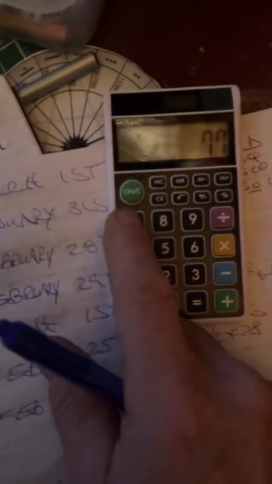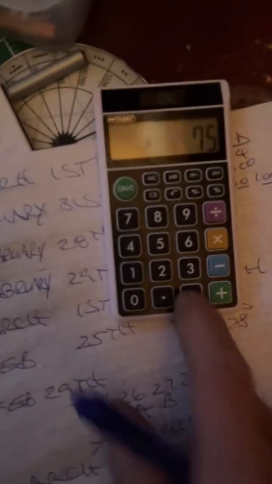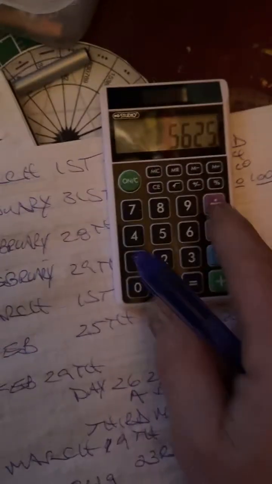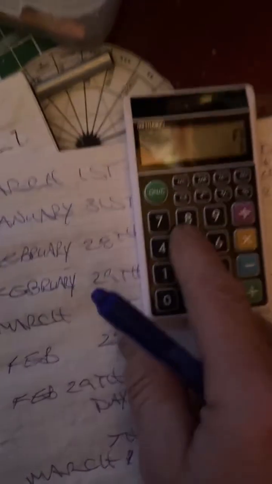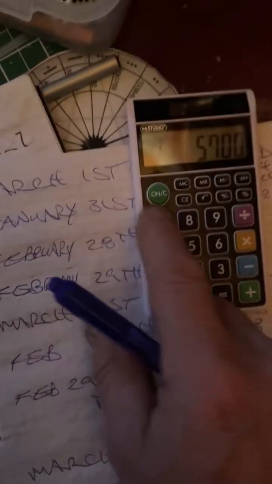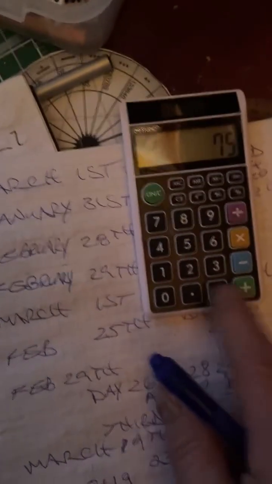All right, check this out. Check this out. First of all, the duality comes together. 77 times 75 equals 5775. 75 times 75, 5625, plus 75 plus 75 equals 5775.